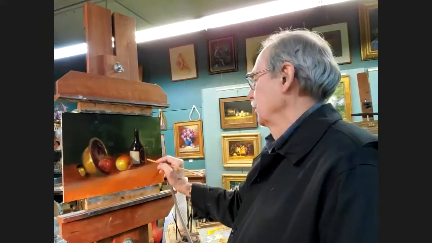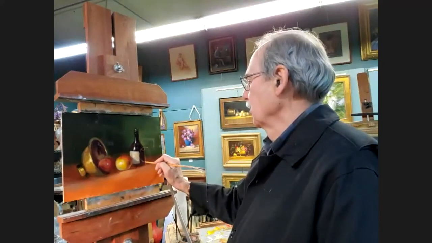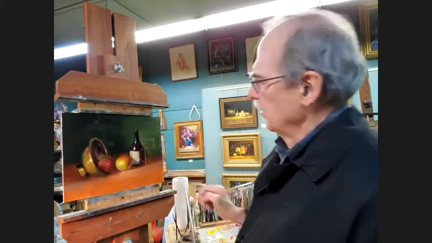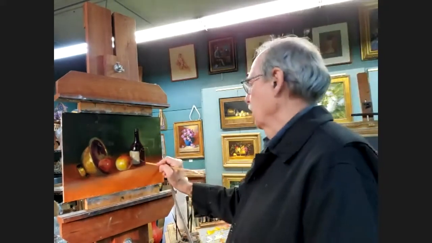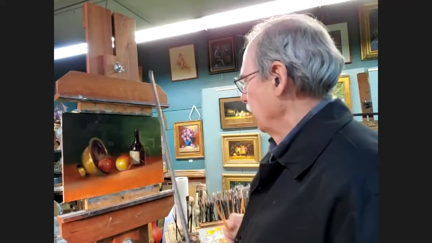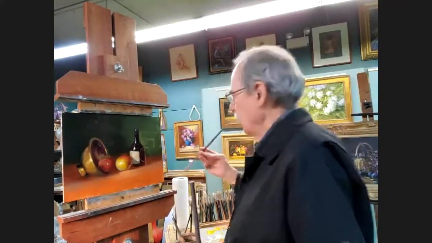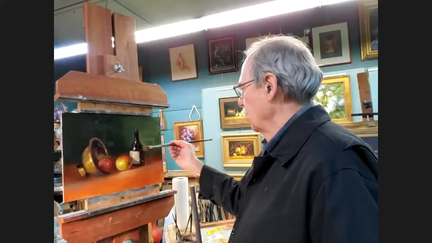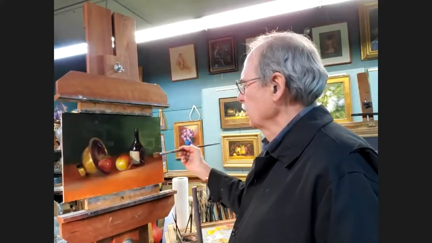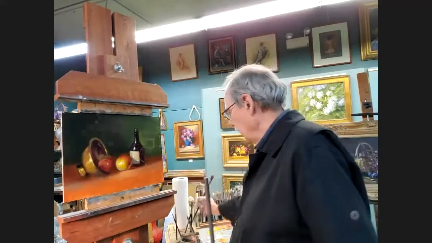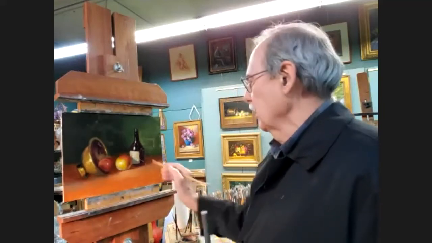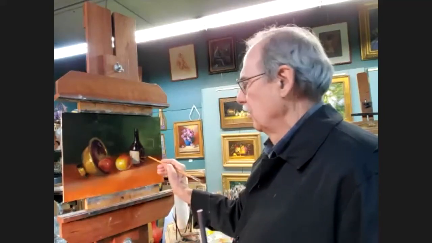It can't hurt a painting. Don't ever think you can hurt a painting. You can always fix it. And I'll get rid of most of my scratchy lines. And then let's see, I have some liquid in here.